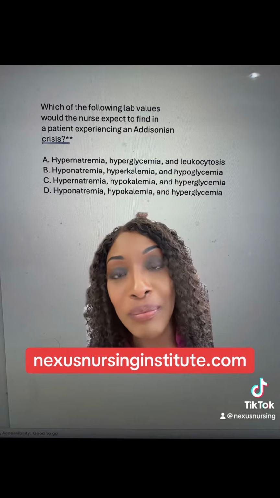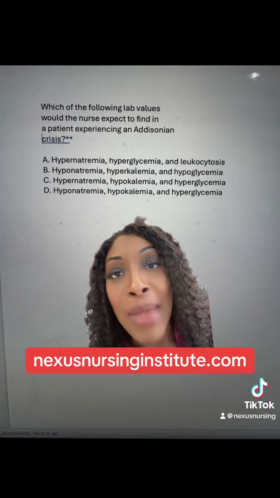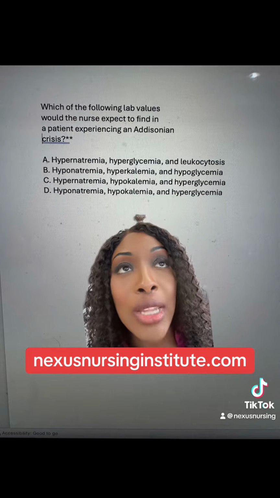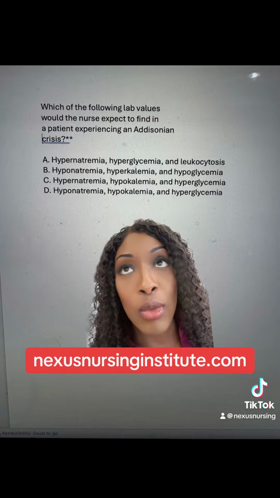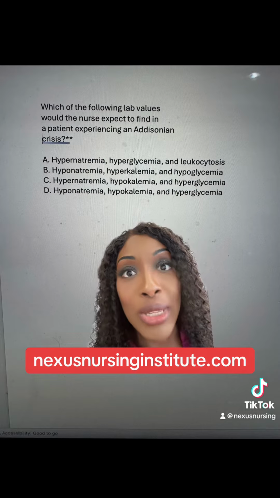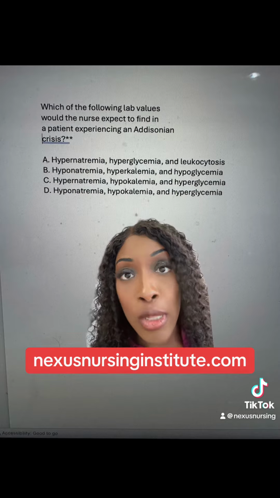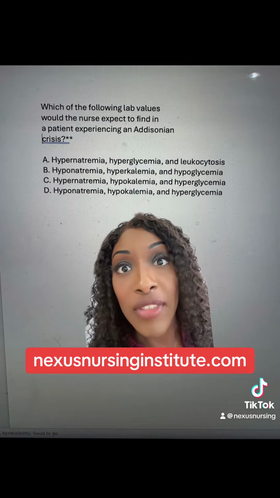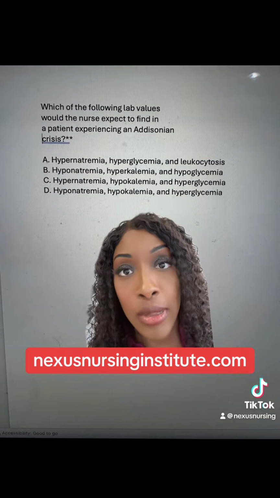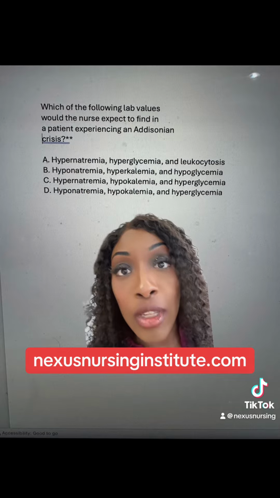Okay, well, before I tell you what the answer is, what would you eliminate automatically? Here's the thing. We're talking about Addisonian crisis. Whenever you think of Addison's disease or Addisonian crisis, we know we need to add salt, sex, and sugar. We need to add salt, sodium, add sex, those androgen hormones, add sugar, glucose, right? Because the patient doesn't have enough of them. So if the patient has Addisonian crisis or Addison's disease, we know they are lacking those three things.